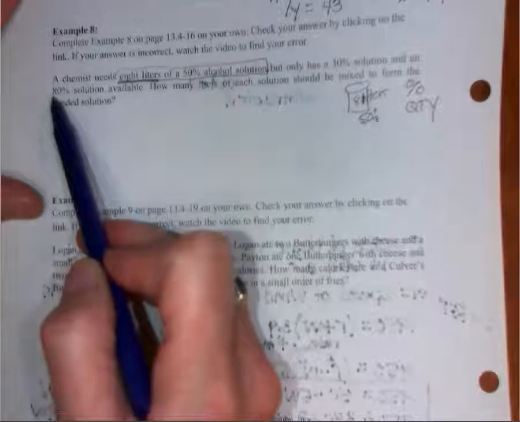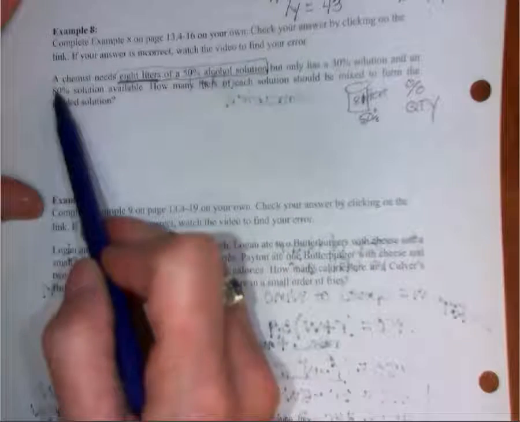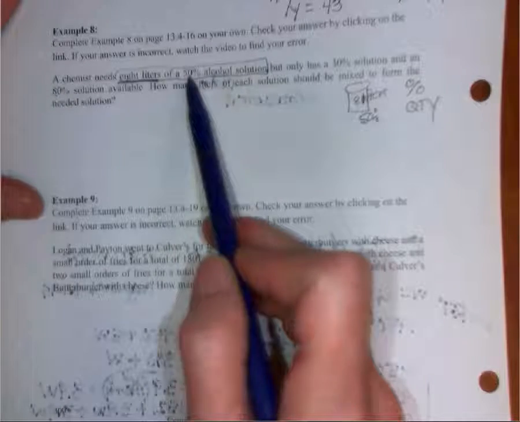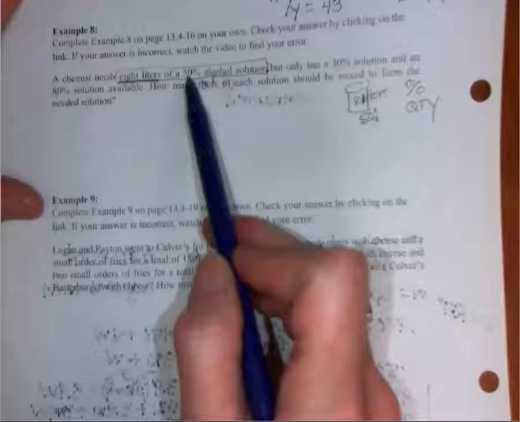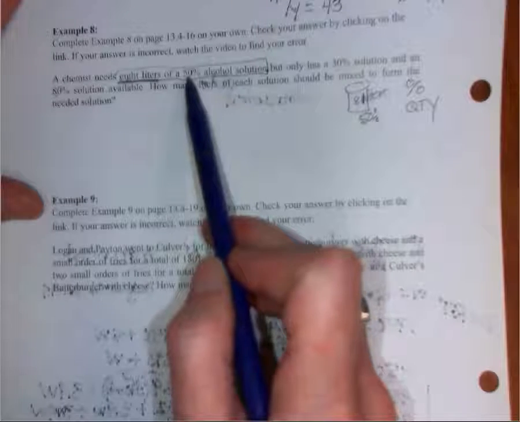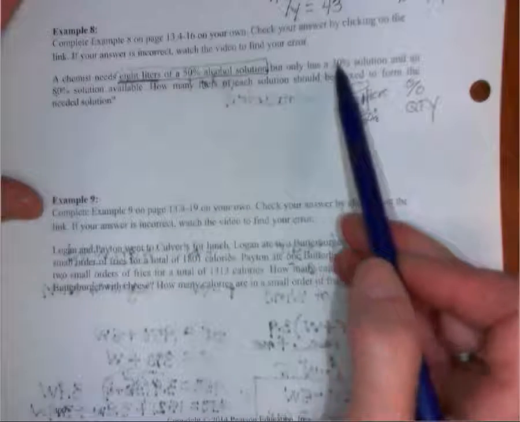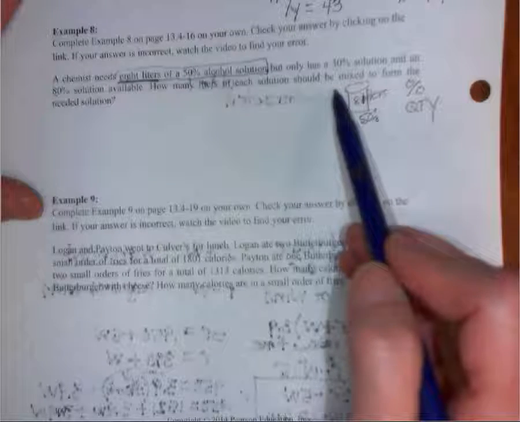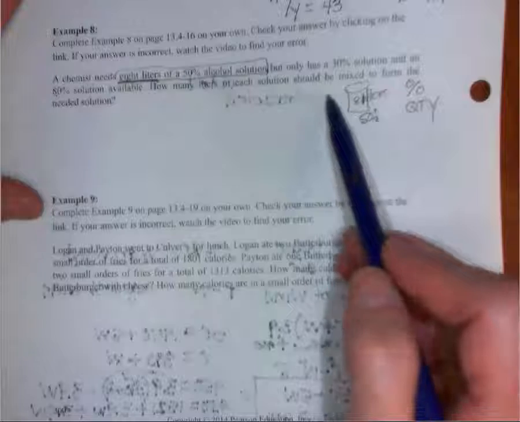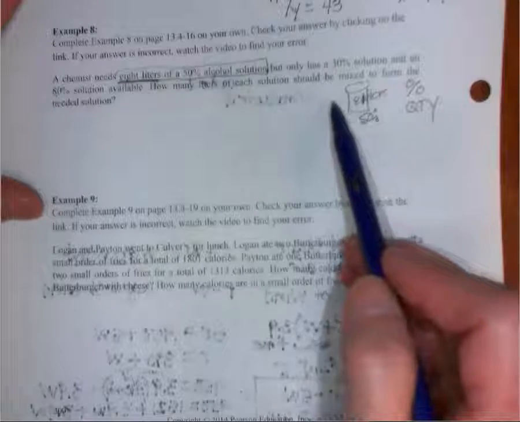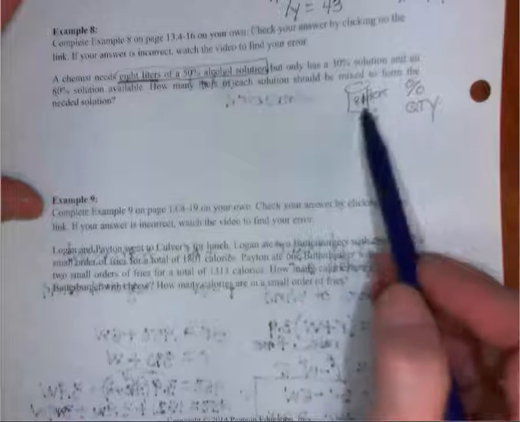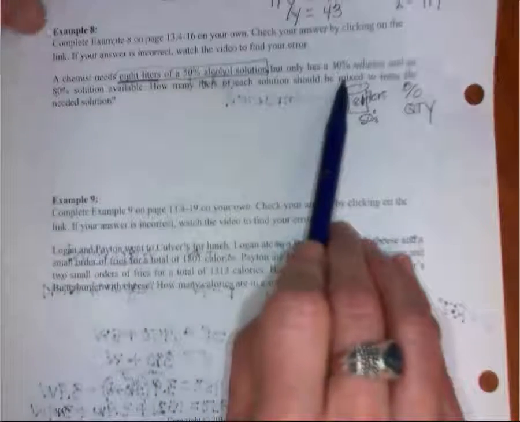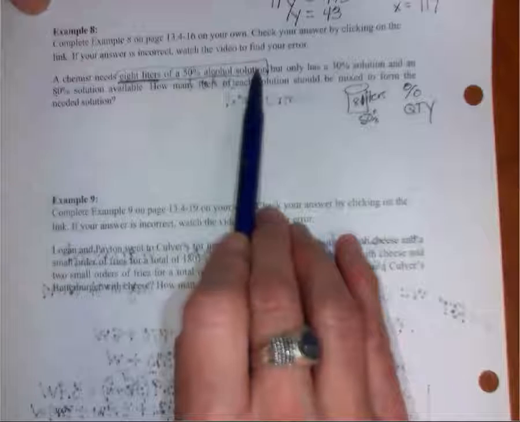So he's going to mix them together, the 30% and the 80%, to come up with a mid-range concentration. But we have to decide how much to mix together. Do we mix 2 liters with 6 liters? Do we mix 1 liter with 7 liters? Do we mix 4 liters and 4 liters? So that's the question. How many liters of each solution should be mixed to get this ideal solution?